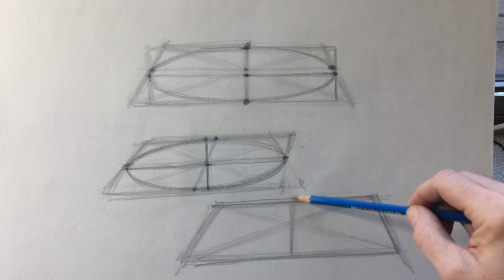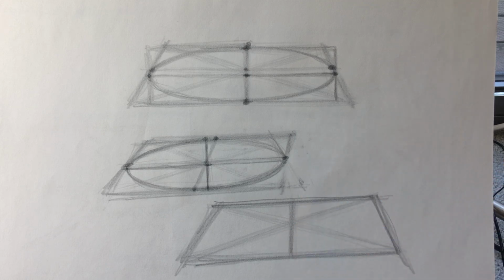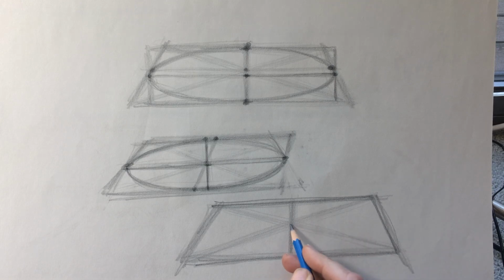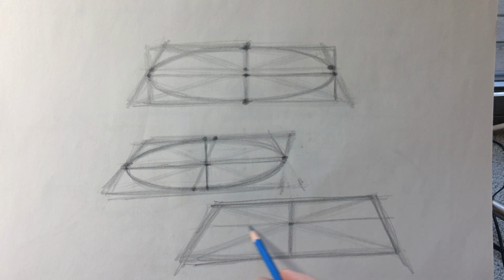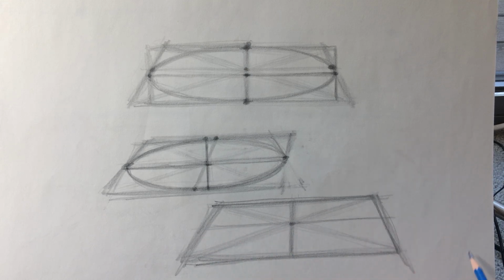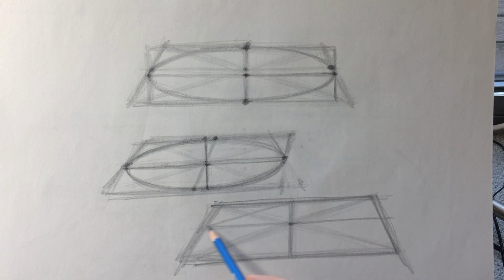There's the center line. Here's the perspective center of this larger rectangle, but now I'm going to break this up into a grid, a 2 by 2 grid. So now I'll be thinking of ellipses in each of these rectangles here.